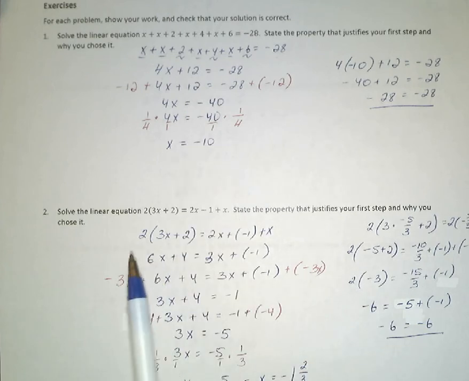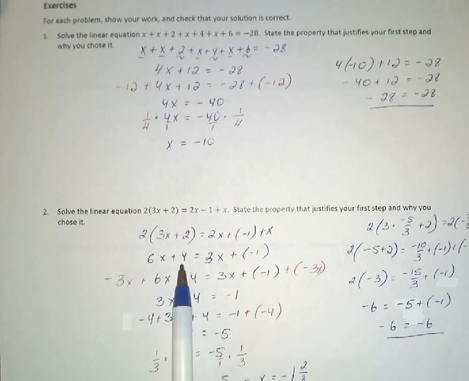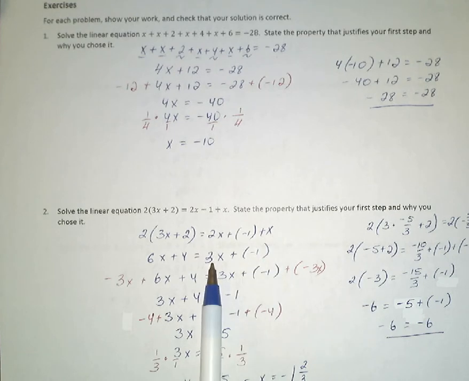In number 2, I used the distributive property to multiply 2 by 3x and 2 by 2, got 6x plus 4. And then I added 2x plus x equals 3x to simplify my equation. What I did next is I decided to move that 3x to the left side. So I added negative 3x to both sides, and it became 3x plus 4 equals negative 1.